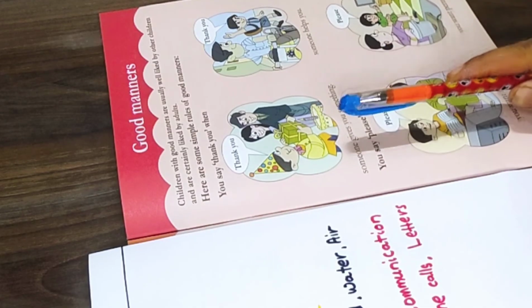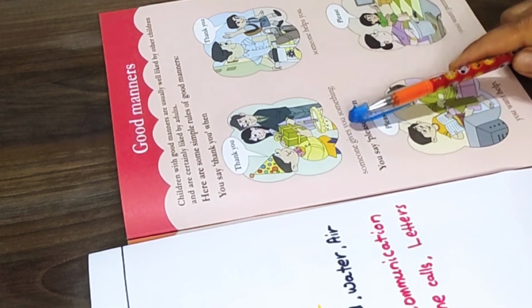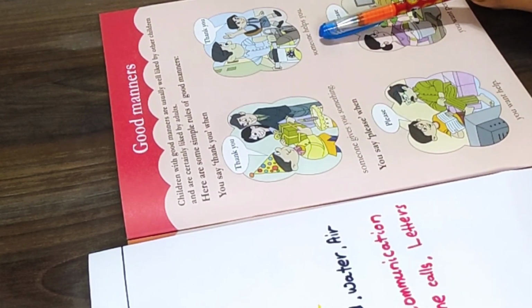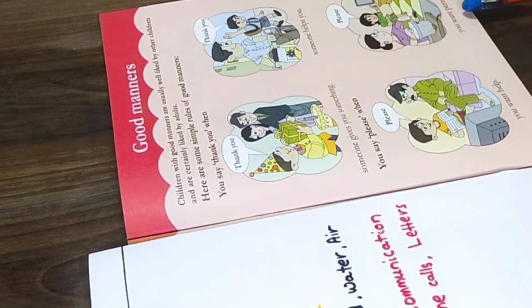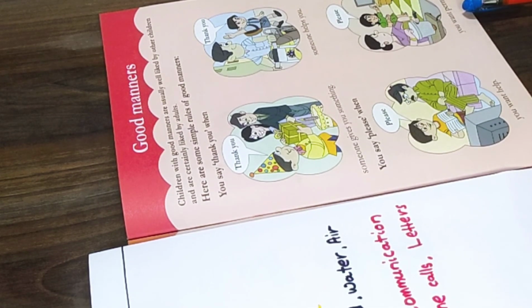In good manners, the child should know when someone gives you something or someone helps you, you have to say thank you. When you want any help or you want any permission, you have to say please.